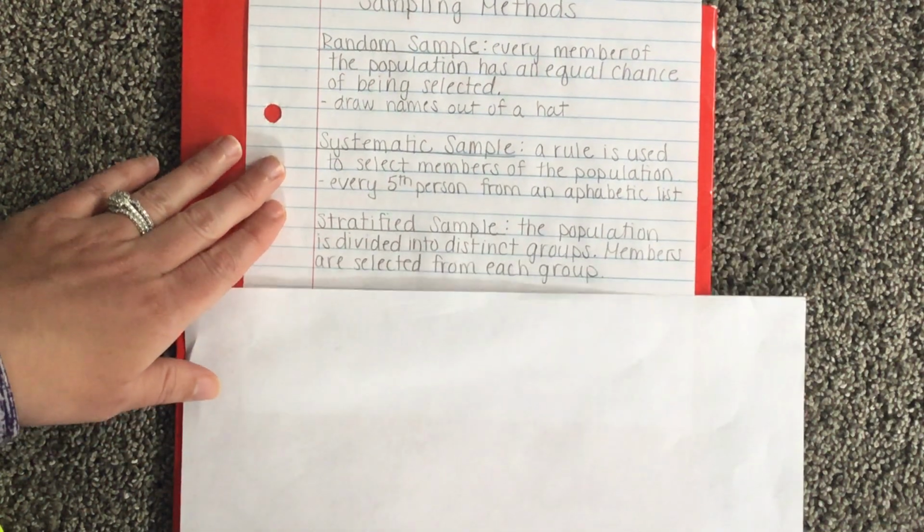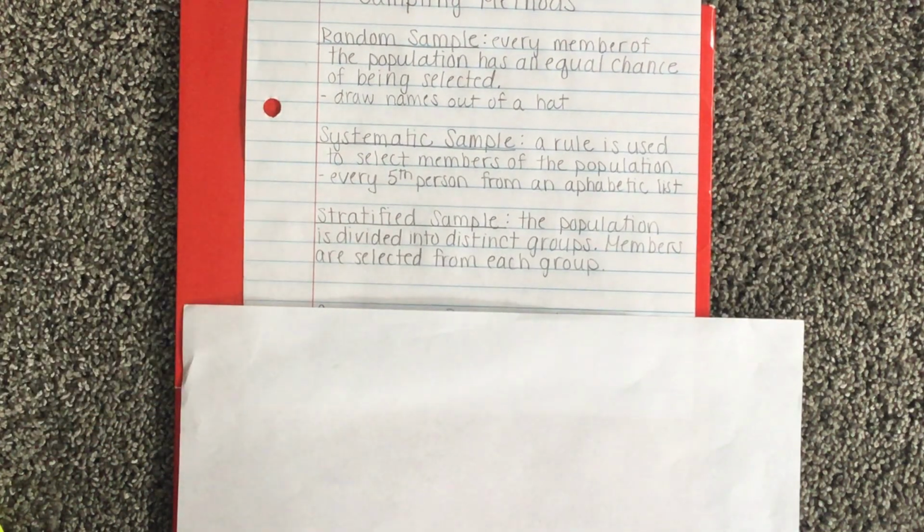Okay, the next sampling type is stratified. The population is divided into distinct groups and members are selected from each group. So maybe you divide your middle schoolers into grades. I'm going to take 5 people from 6th grade, 5 people from 7th grade, and 5 people from 8th grade. Or boys and girls. I'm going to take 10 people from the boys' side, and I'm going to take 10 people from the girls' side.